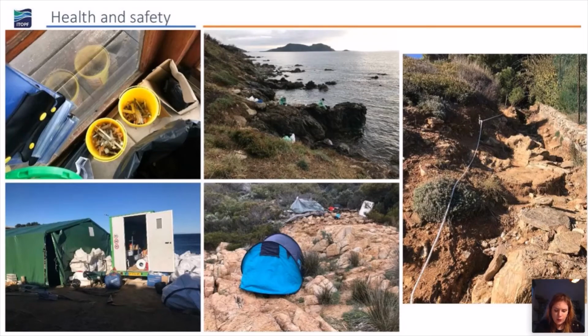Some issues as well were due to some human activities. So if you look at the picture on the top left, that's a picture of syringes collected during the cleanup work on the beach of Pamplona, used by drug users, presumably during the summer. So each worker really had to follow the safety protocol, which were reminded to them daily during the daily briefings.